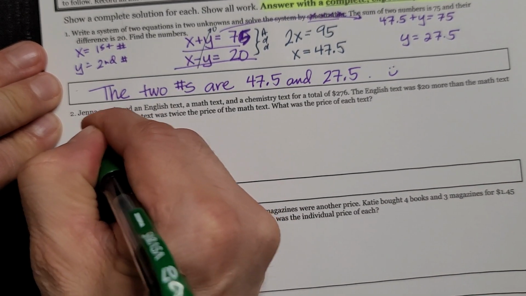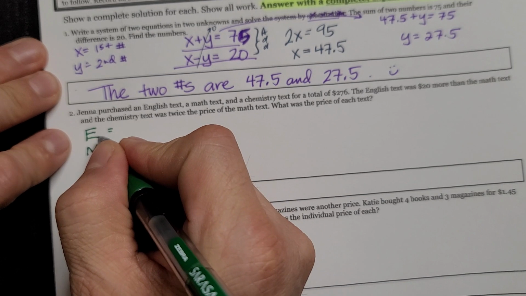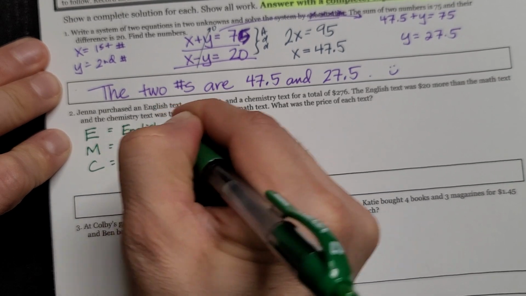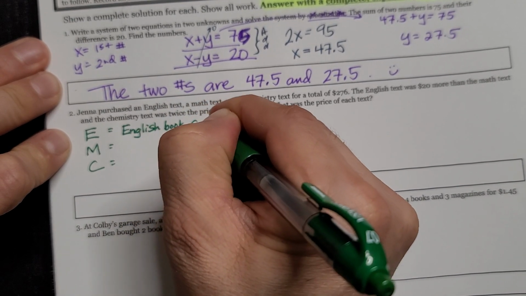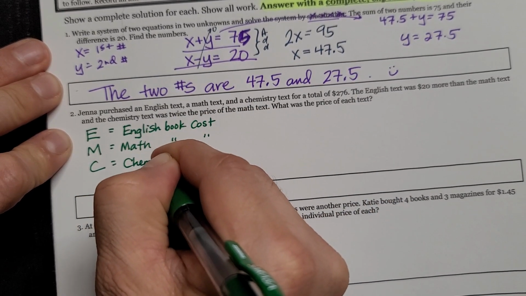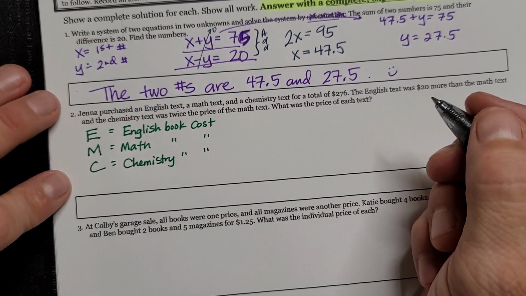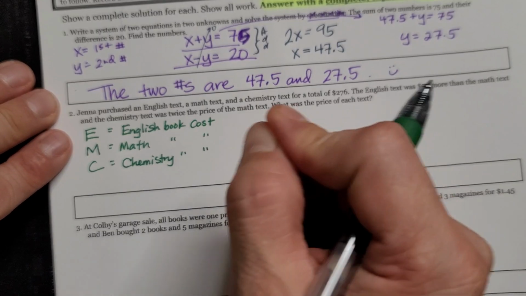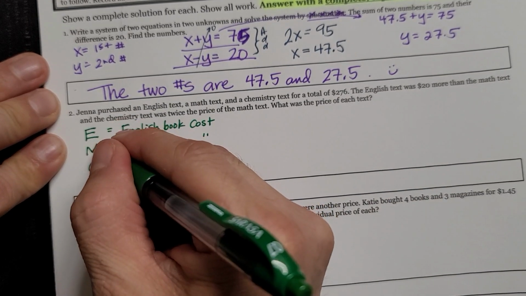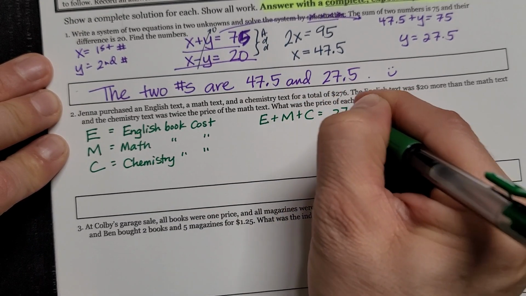I'm going to go like this. E, M, C. This is going to be the English book cost. M is the math book cost. And C is the chemistry book cost. Please don't just say E is English, M is math, C is chemistry, because that's not what it stands for. It stands for the cost of the English book, the cost of the math book, and the cost of the chemistry book. So when you add them all up, E plus M plus C, the English book plus the math book plus the chemistry book was equal to $276.